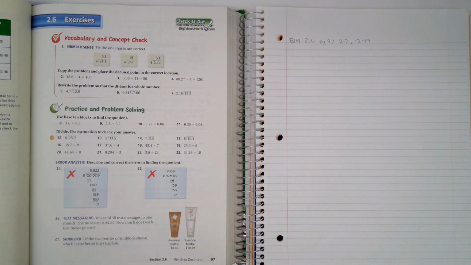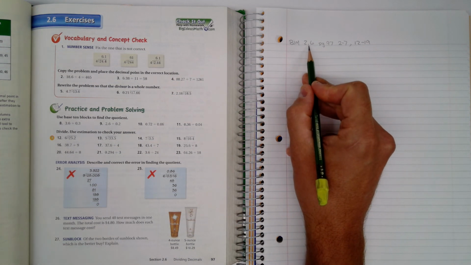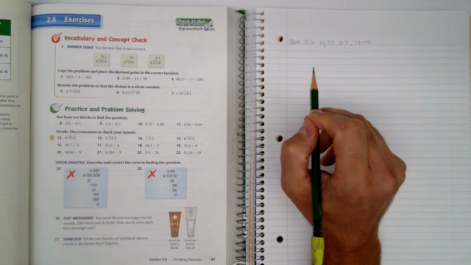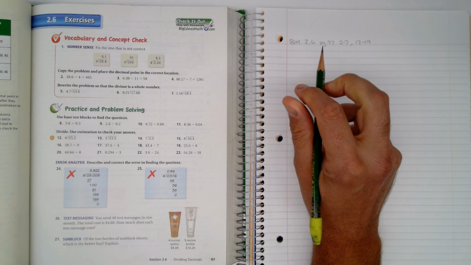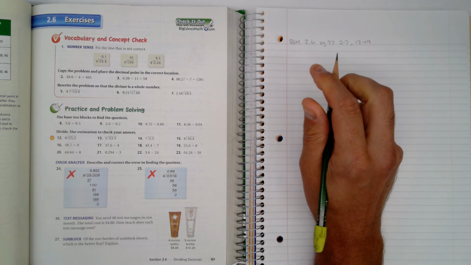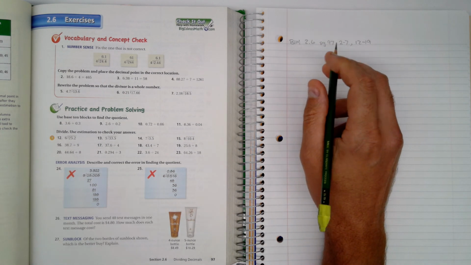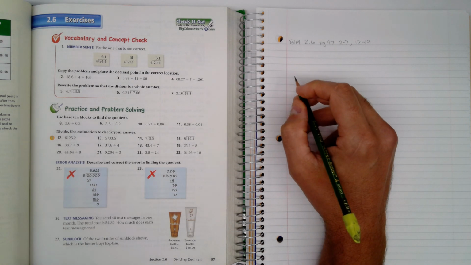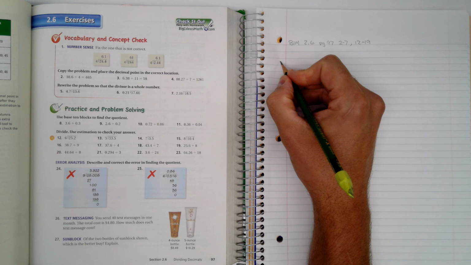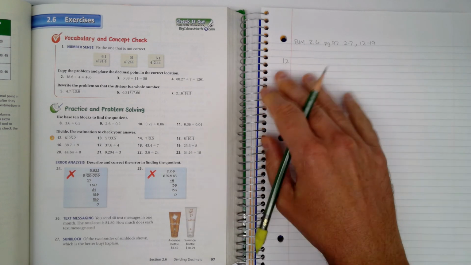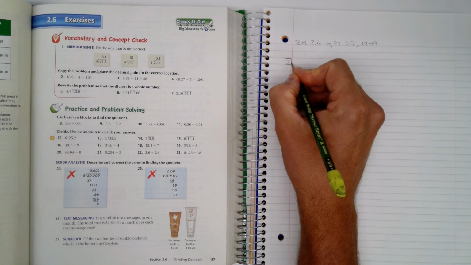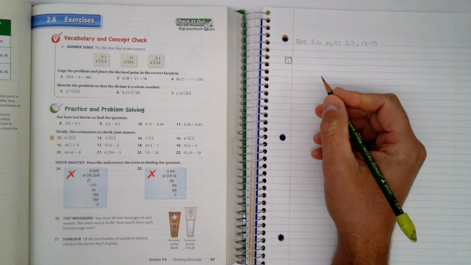All right, so today we're at Big Ideas Math 2.6, page 97, 2 through 7, and then 11 through 19, and it's dividing fractions, or I'm sorry, dividing decimals. So dividing decimals is just like dividing regular numbers. There's just a couple extra things you need to think about as you do it. So let's go ahead and take a look at number 2 here, and then we'll work our way through so that you can see what I'm doing and why I'm doing it.